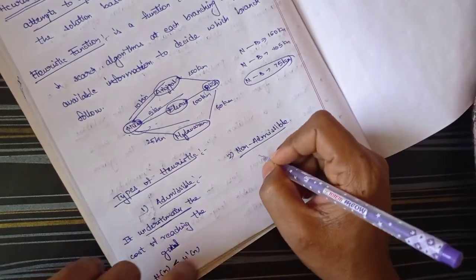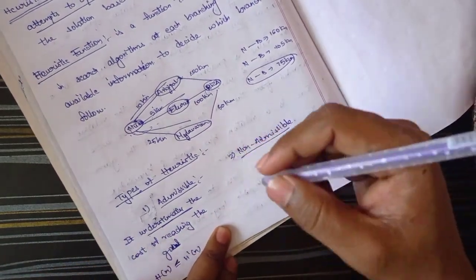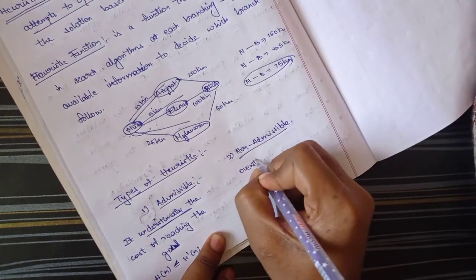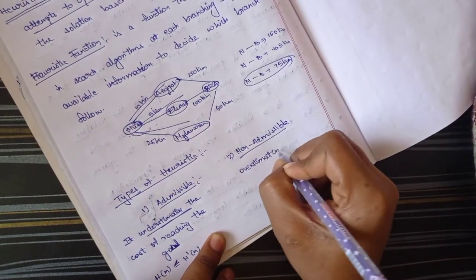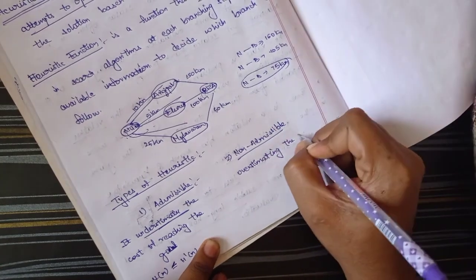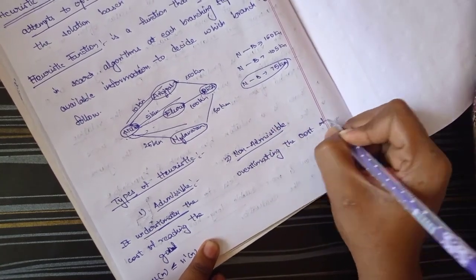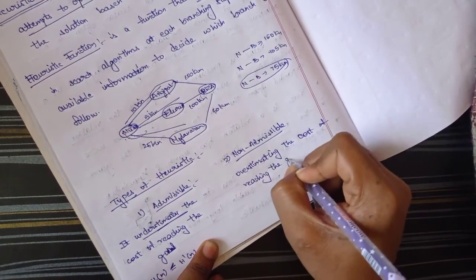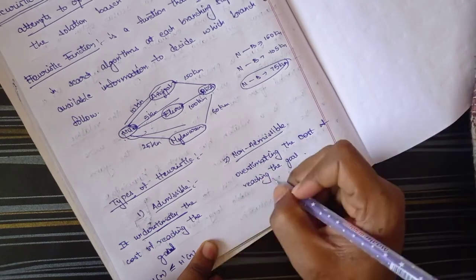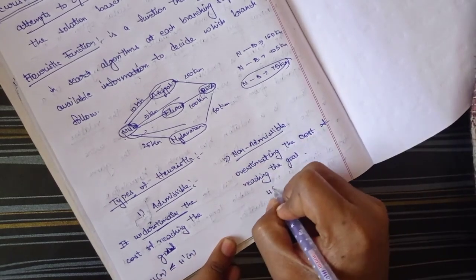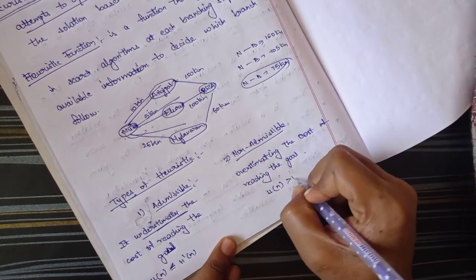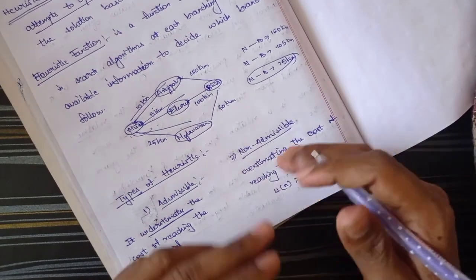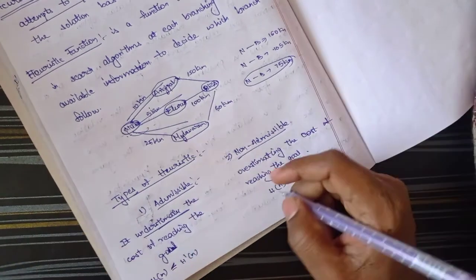So coming to the non-admissible, non-admissible is nothing but overestimating. If it is underestimating, it is overestimating. So it is overestimating the cost of reaching the goal. It always overestimates the cost of reaching the goal. So what will be the mathematical representation? That is h of n greater than h dash of n. So there might be an overestimation that h dash of n, that is heuristic function, will always be greater than the function we will be getting.